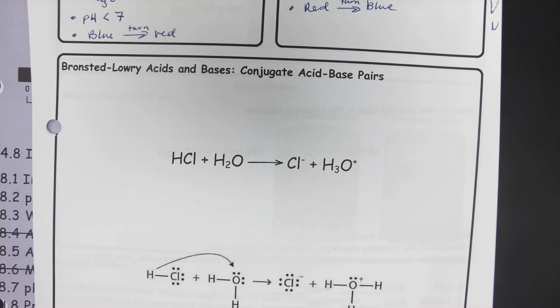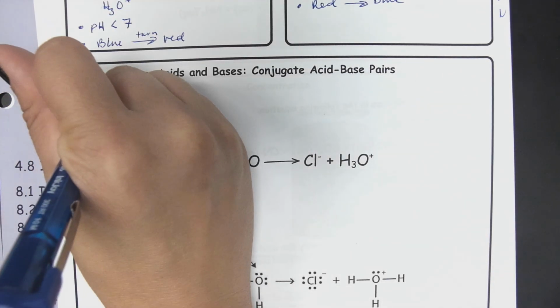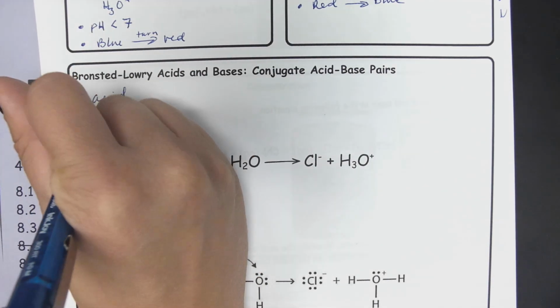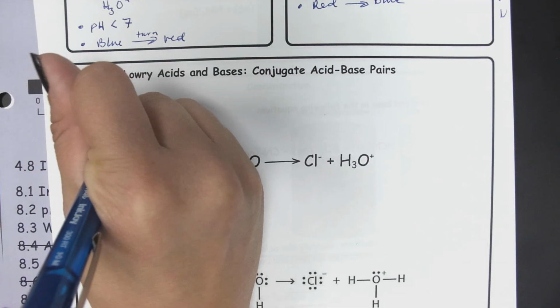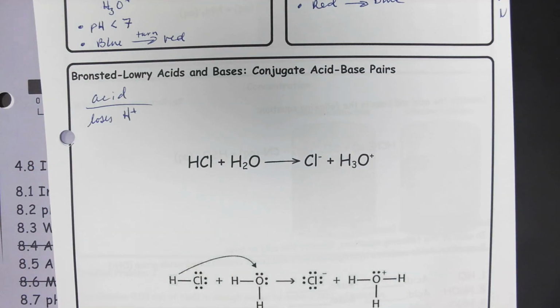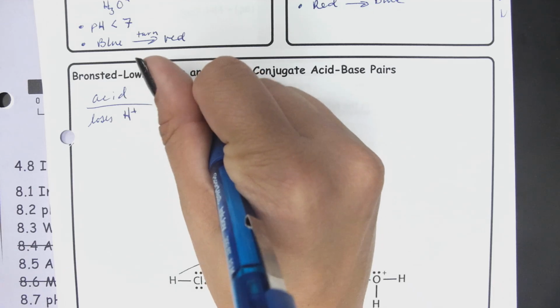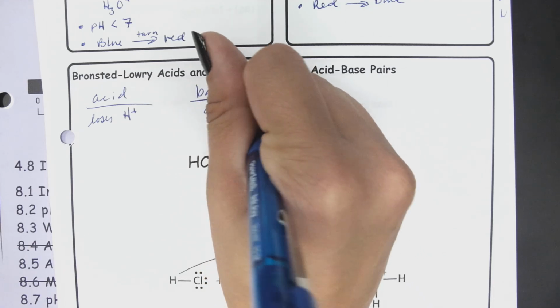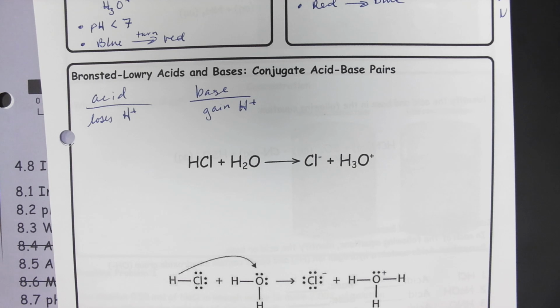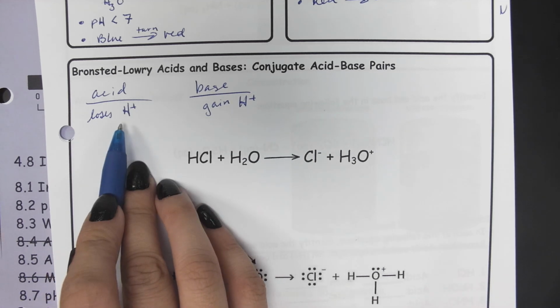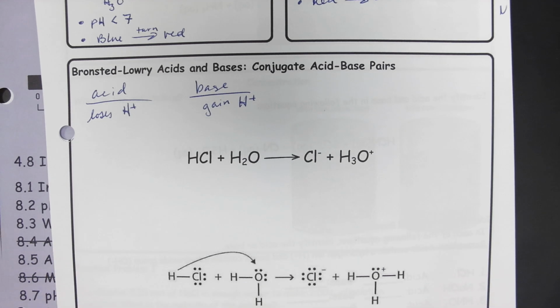There is a more precise one, which is called the Bronsted-Lowry acid and base definition. And with Bronsted-Lowry, an acid loses an H+, where the base does the opposite. It's going to gain the H+. Now, we're going to talk more about this later, but a hydrogen atom is a proton and an electron.